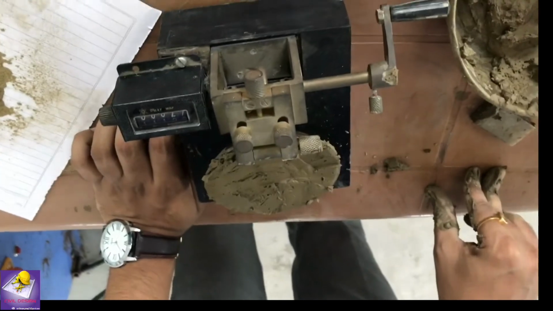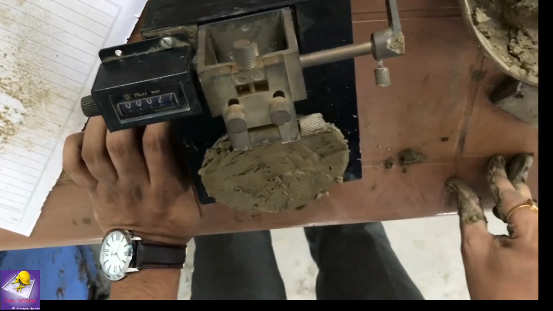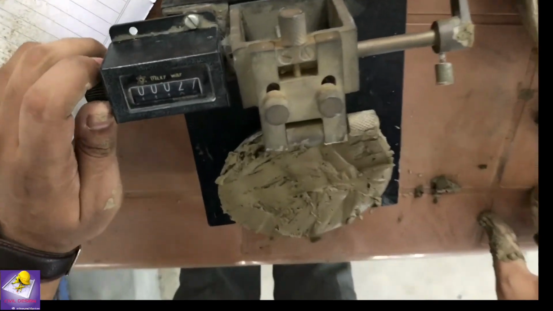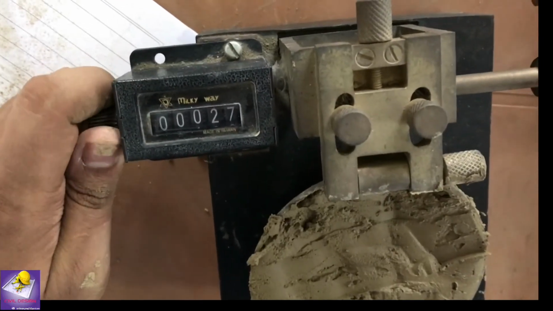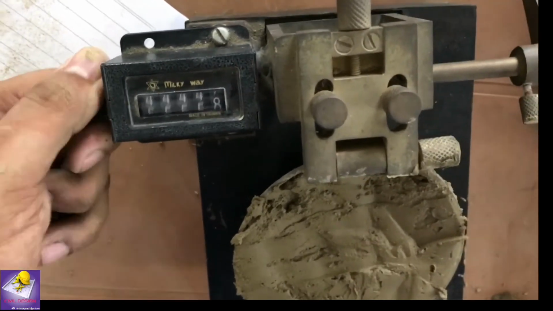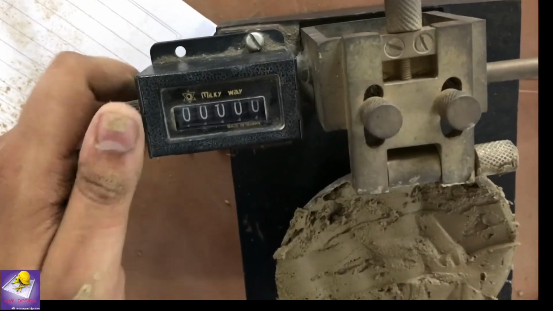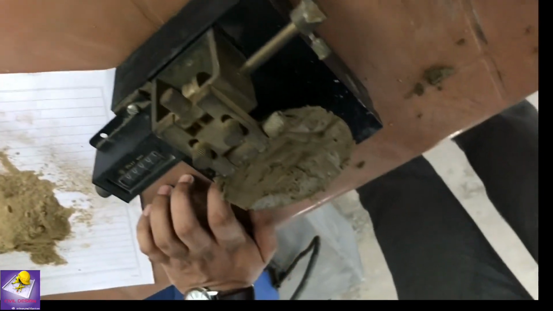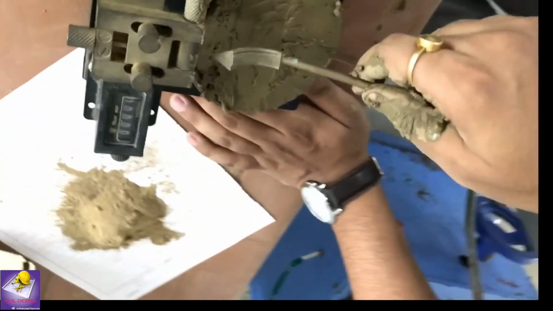But in this case, for ease of calculation, we set this reading to 0. Now this is the grooving tool.